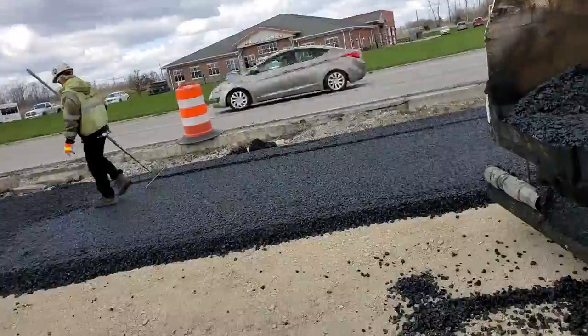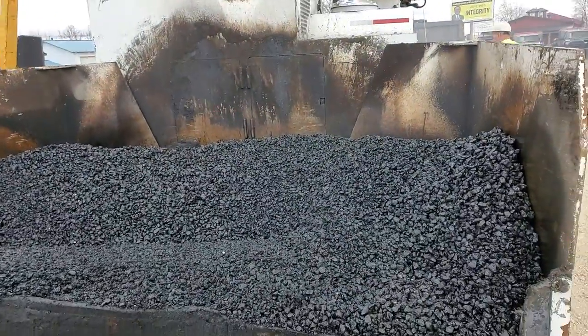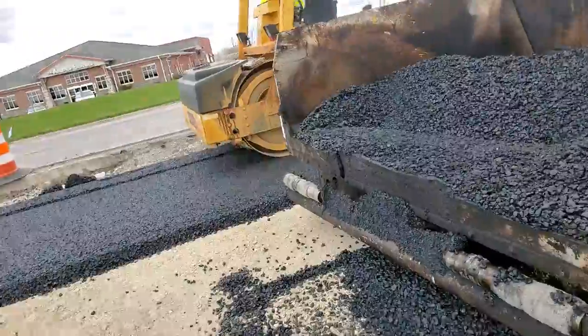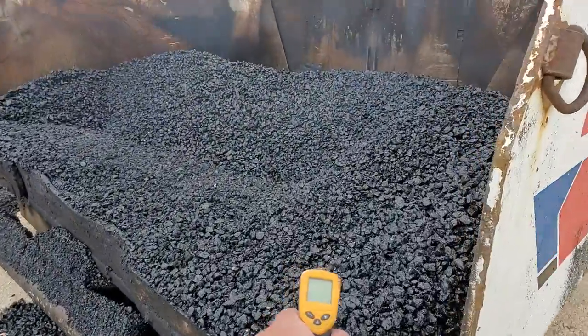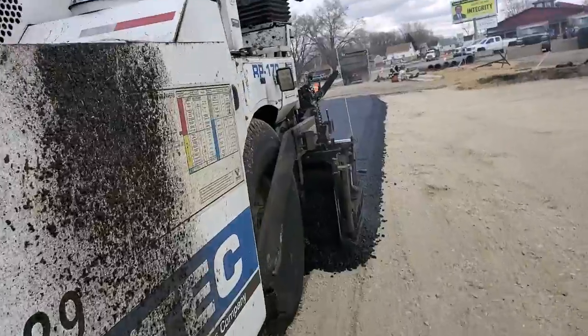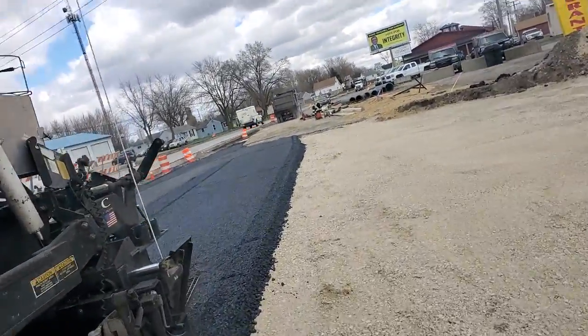I'm going to give you a better shot of what it looks like. It's all your bituminous material. I'm taking the temperature. This is a temperature gun.